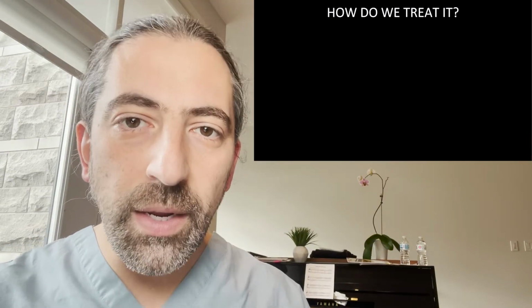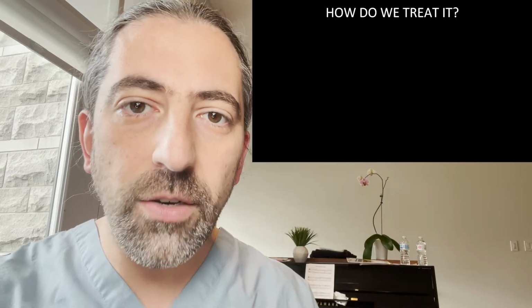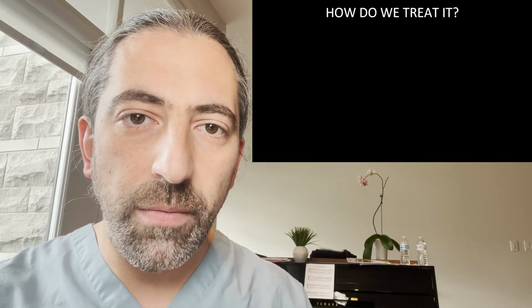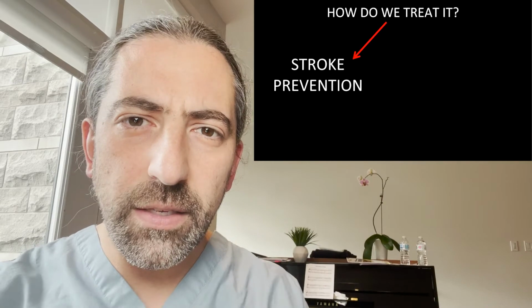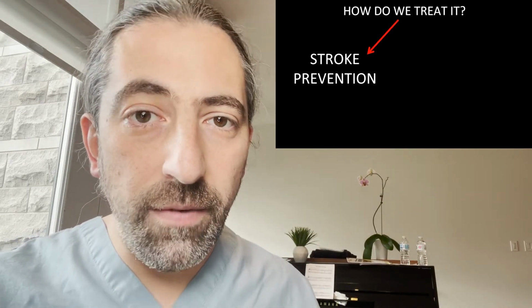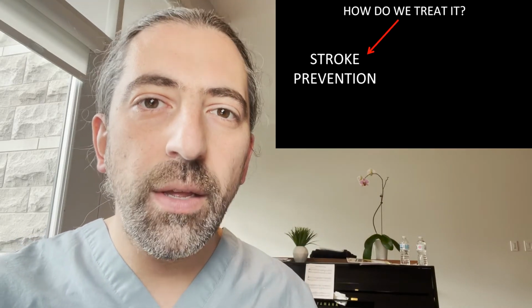Now that you know what atrial fibrillation is, what do we look at when we treat it? Well, there's 3 big issues that we need to treat and address when we have a patient with atrial fibrillation. Number 1, prevent stroke. The reason patients can develop a stroke when they have atrial fibrillation is because the atria are now fibrillating rather than contracting effectively. And when they fibrillate, the blood stagnates inside the atrium instead of moving smoothly from the atrium to the ventricle.